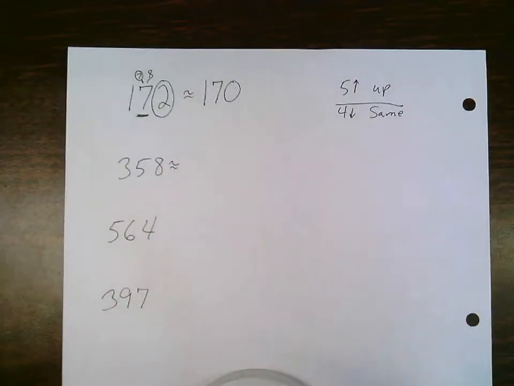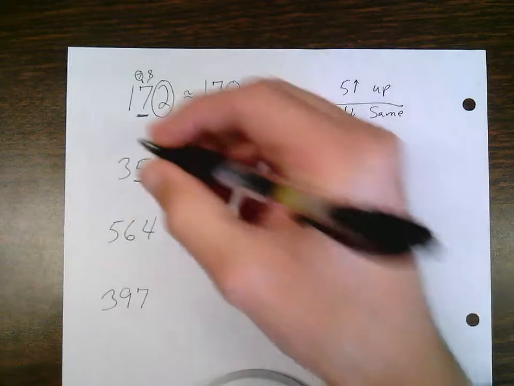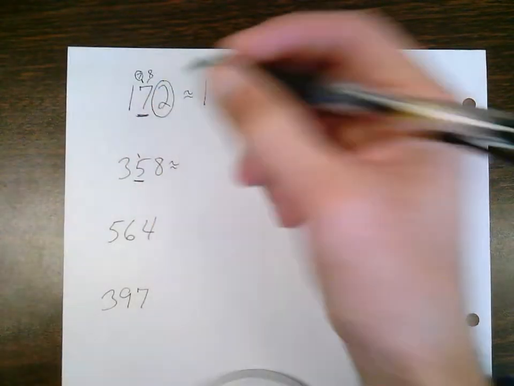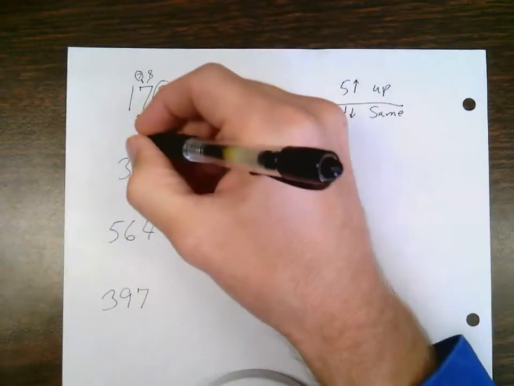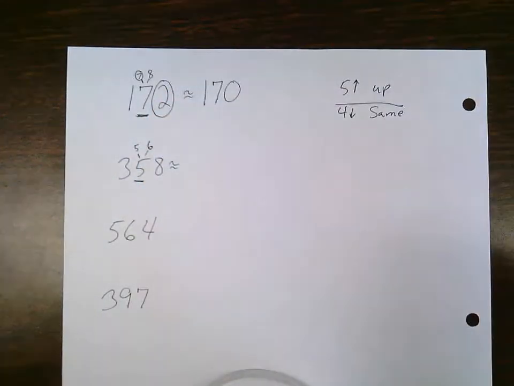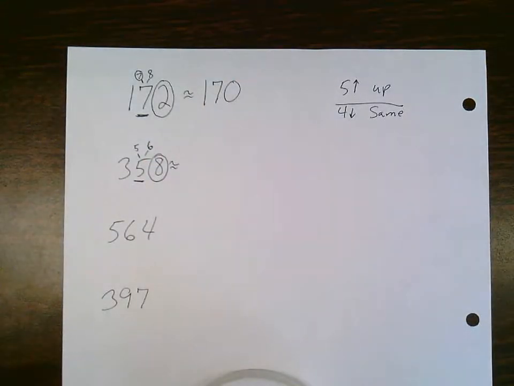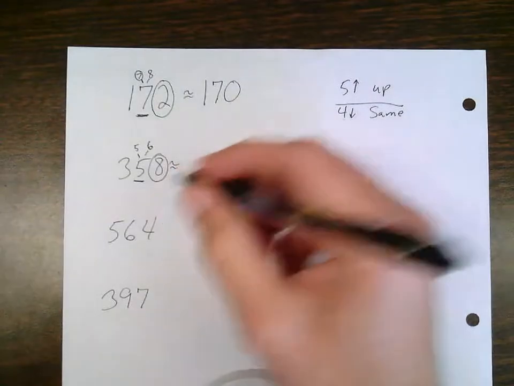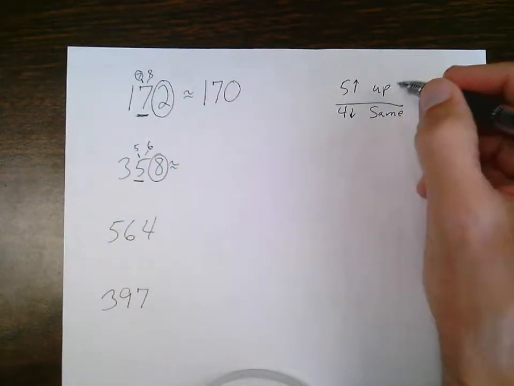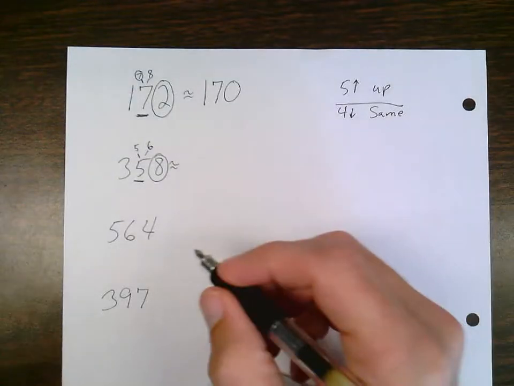Now I'm rounding 358 to the nearest 10. First thing I do is underline the tens place because I'm rounding to the nearest 10. And the underlined digit will either stay the same or it will go up. And I circle the digit next to the underlined digit because the circled digit will tell the underlined digit what to do. If the circled digit is a 5 or higher, the underlined digit goes up. If the circled digit is a 4 or lower, the underlined digit stays the same.